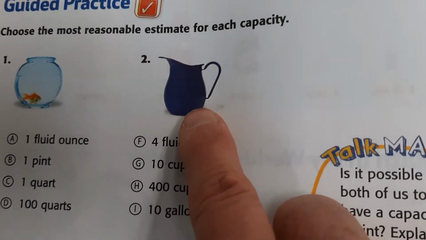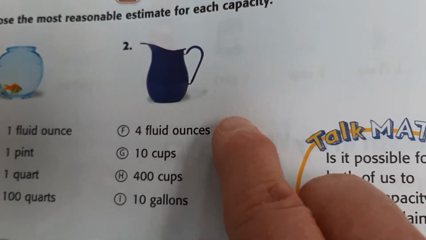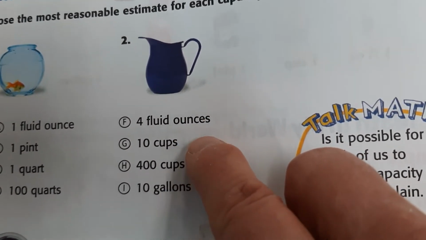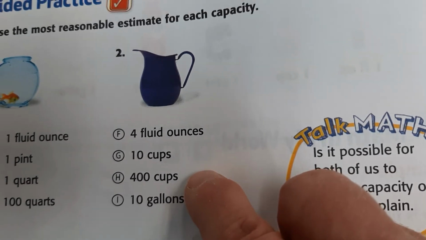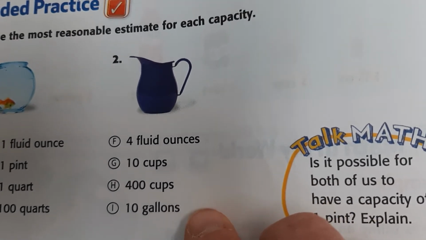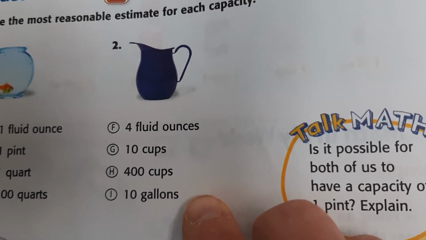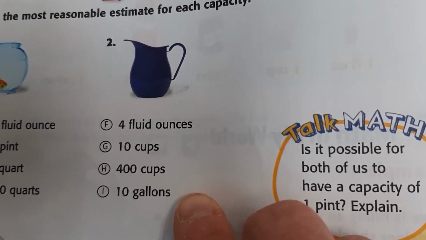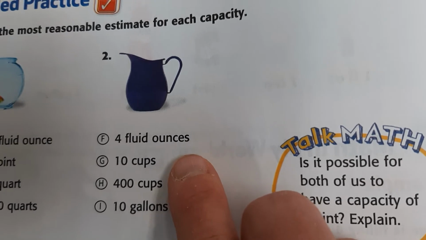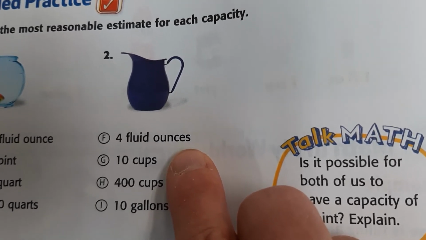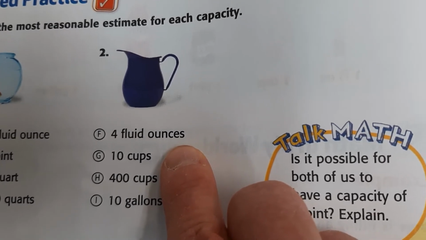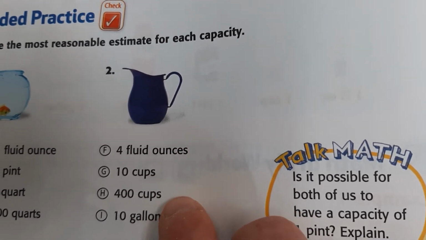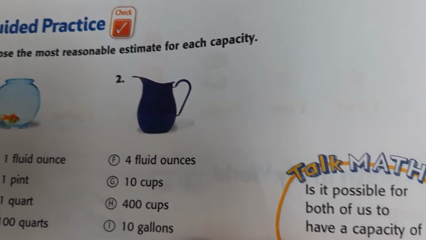How about this one? Here's a pitcher. Would that have 4 fluid ounces, 10 cups, 400 cups, or 10 gallons? What do you think makes the most sense? Did you say 10 cups? 10 cups is the right answer. It's too big for 4 fluid ounces. It's way too small for 400 cups or 10 gallons.